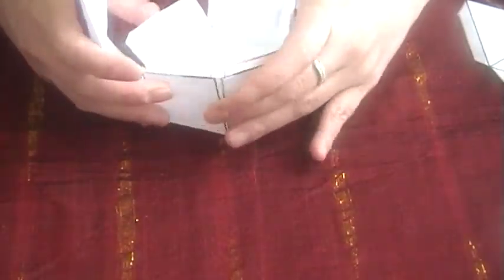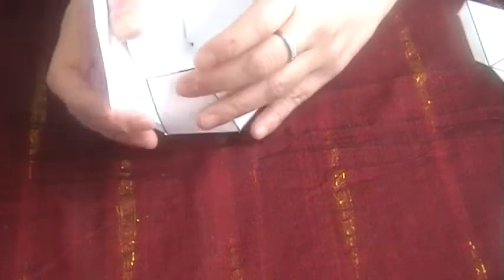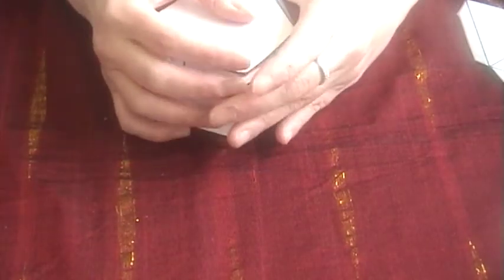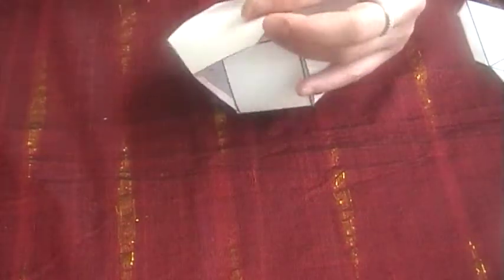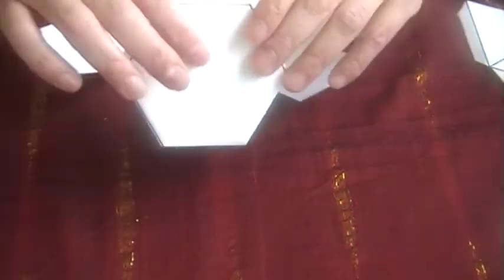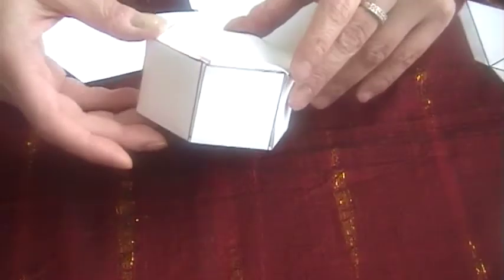Then you just fold it up, and then it covers up, right? The top hexagon goes on top. So there are 2 hexagons to get this shape, and 6 either squares or rectangles.